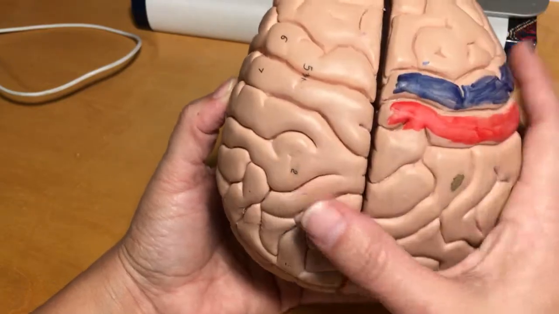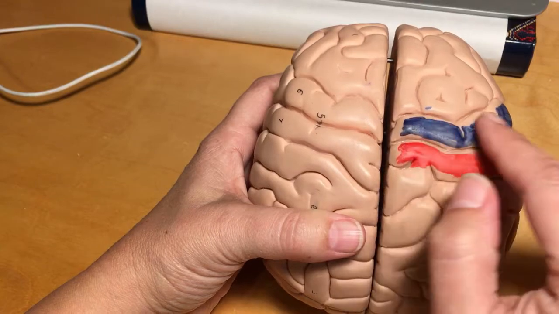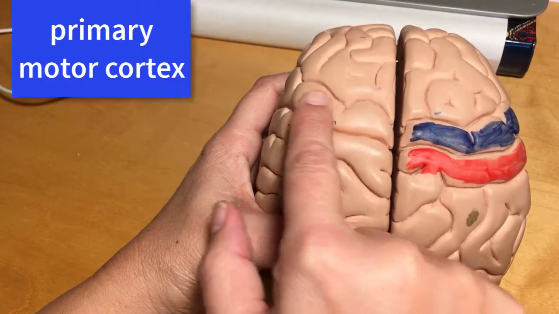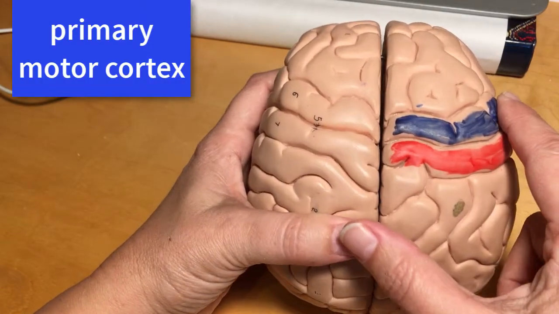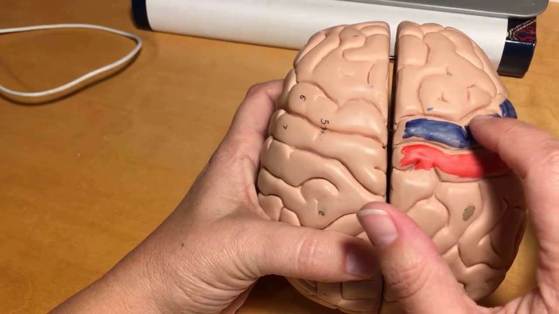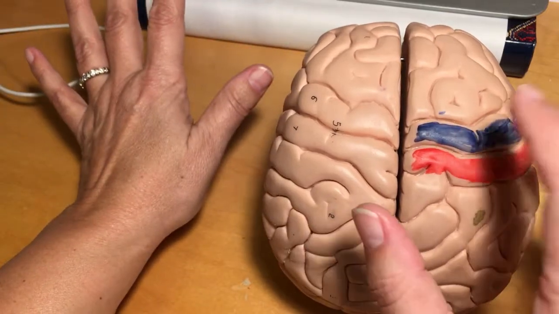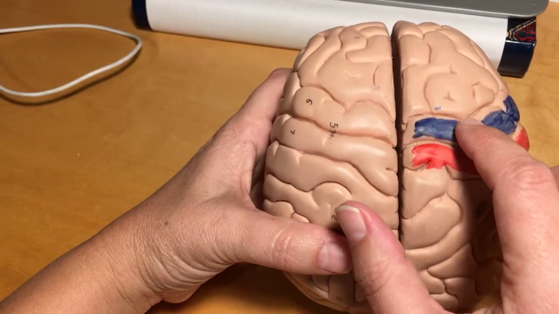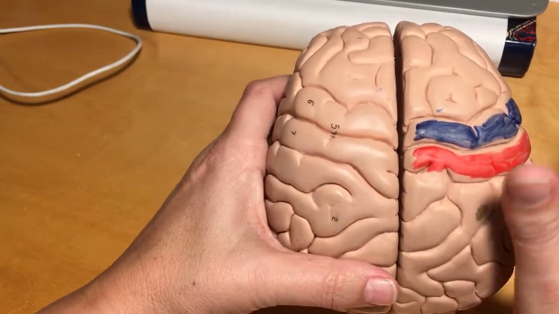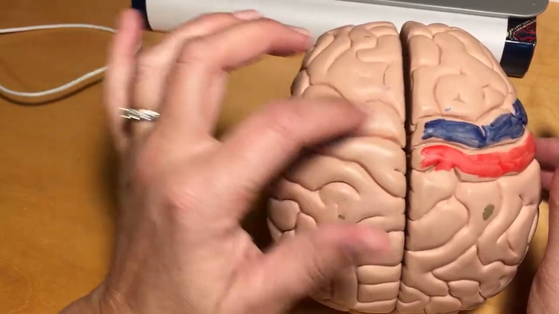Anterior to the central sulcus, we have this area, marked in blue on this side, but it's also on this side as well. That's going to be your primary motor cortex. Anytime you decide to move your skeletal muscles, the motor plan originates from this area. Anytime you move the muscles on the left side of your body, the primary motor cortex on the right side of the brain is the one originating the movement. Likewise, if you're moving the muscles on the right side of your body, the primary motor cortex on the left side is the one originating those movements.